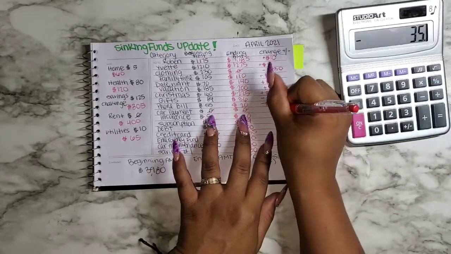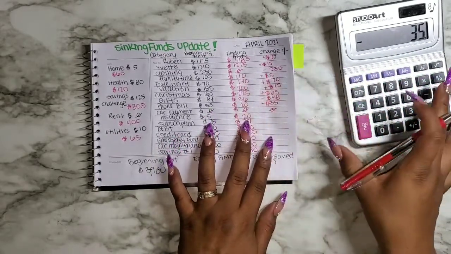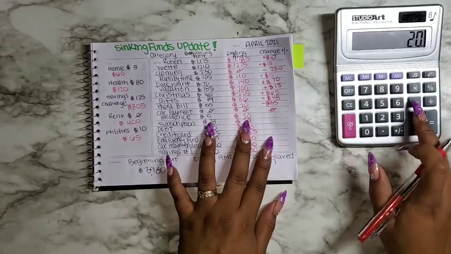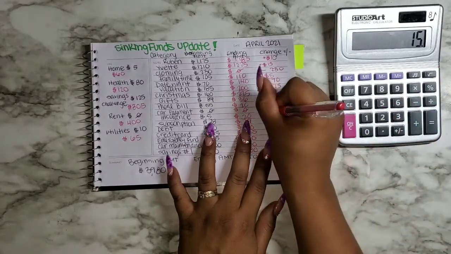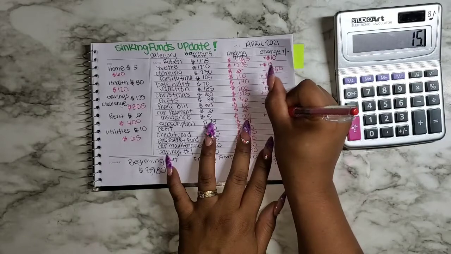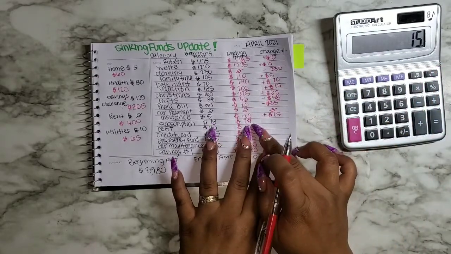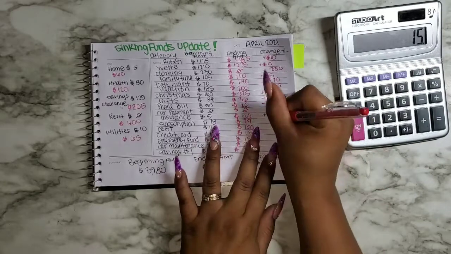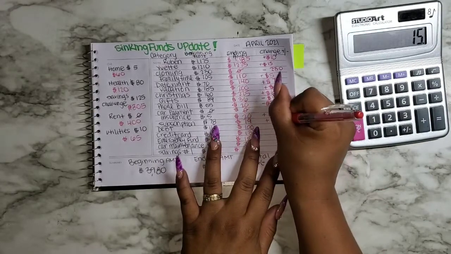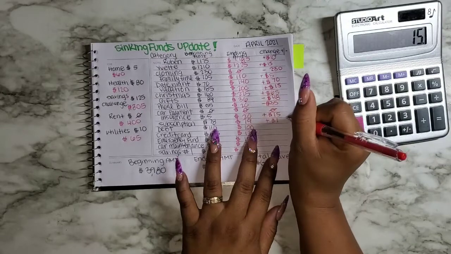This would be a 0. So we have a 20, take away 5, it's positive 15. 79, and we have 78, so that is a change of positive $1.